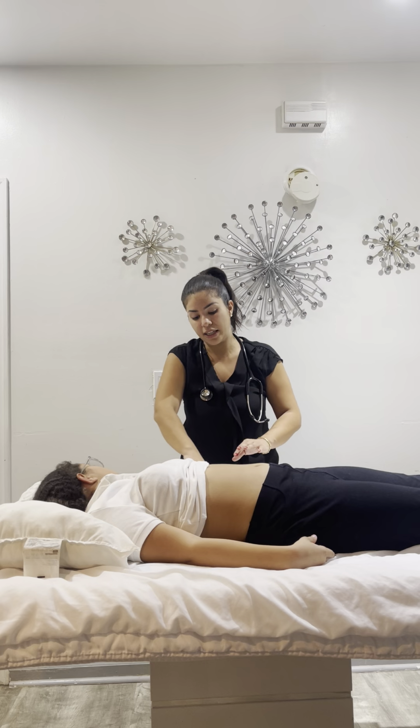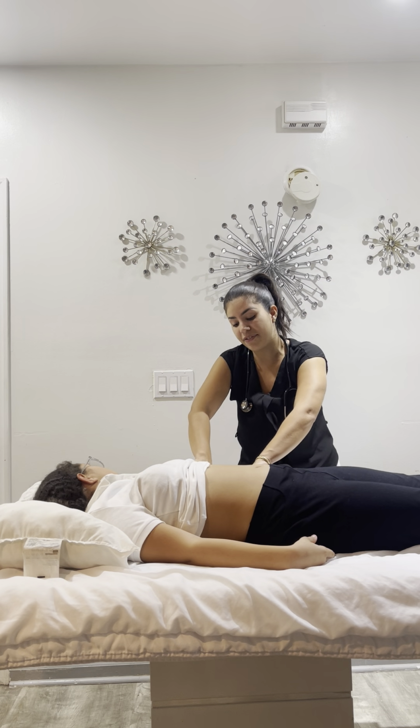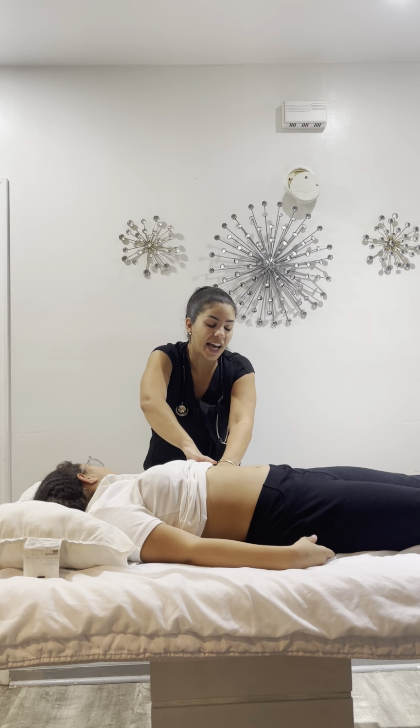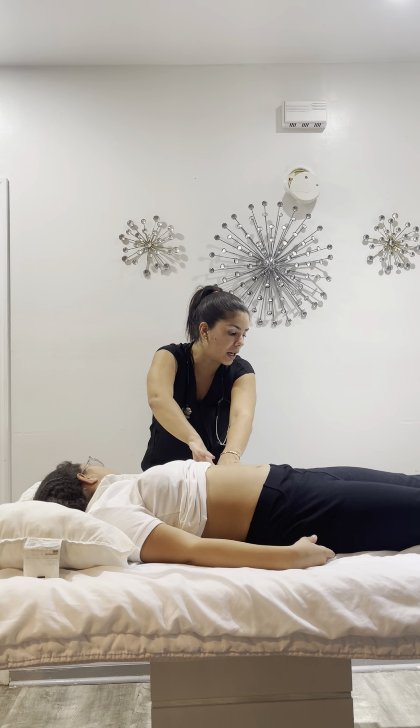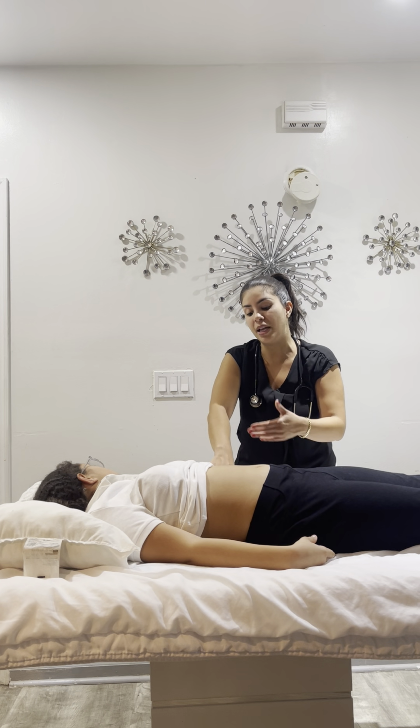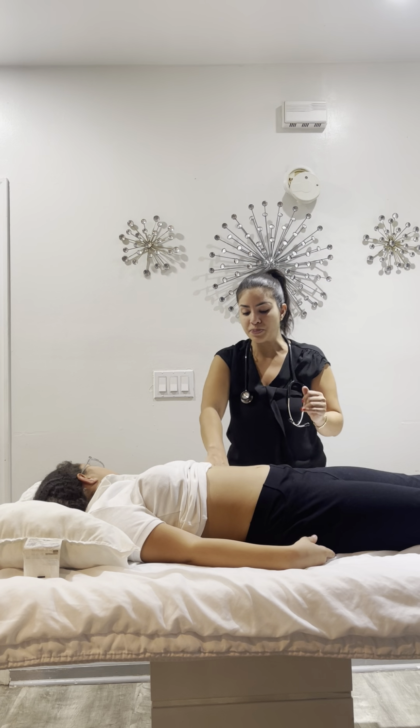And her spleen should be on the left upper side. When I palpate the left upper quadrant, I should not be able to feel the spleen. If I feel the spleen, then that could be an issue because the spleen is not normally palpable.